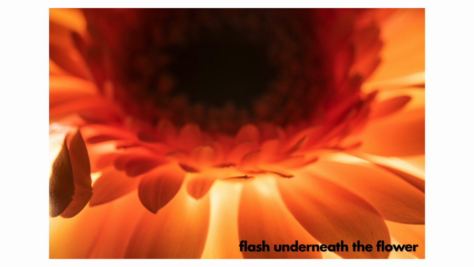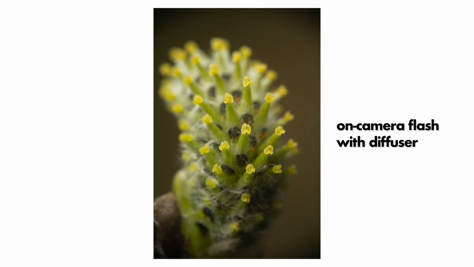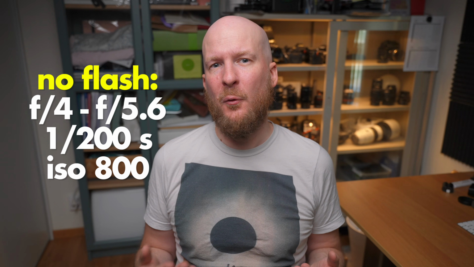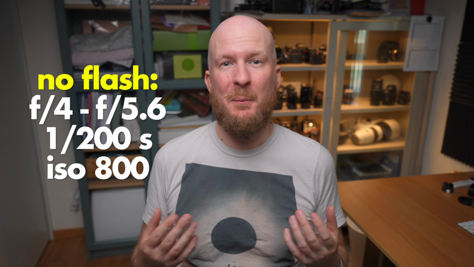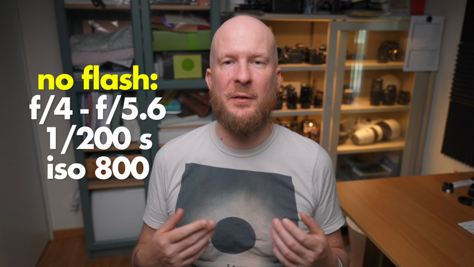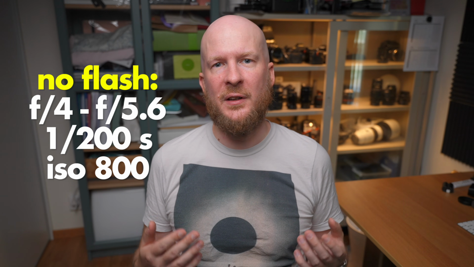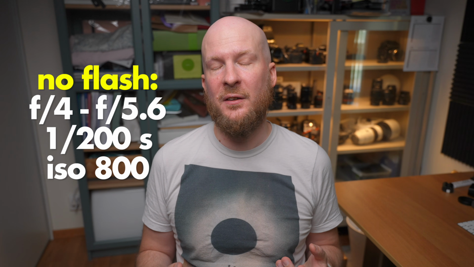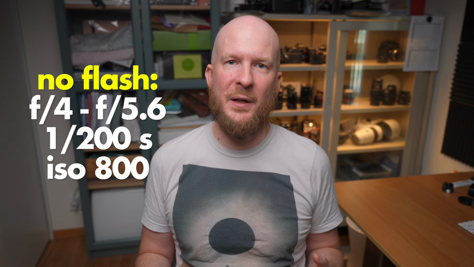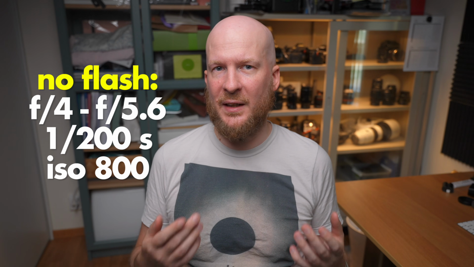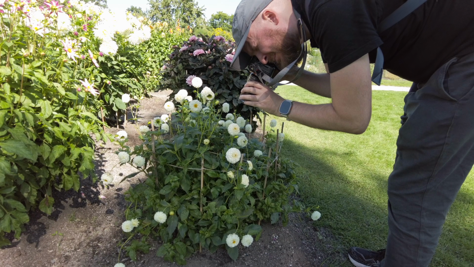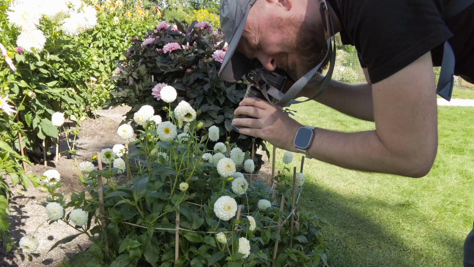But you can also do this without a flash. Then you probably need to set a bit of a wider aperture, maybe f4 or something like that, and maybe you need to bump up the ISO to like 400 or even 800. And I suggest you always have a shutter speed of at least 1/200th of a second if you're doing freehand macro photography without a flash to get the shot stable enough. And then you can take photos that look like these.